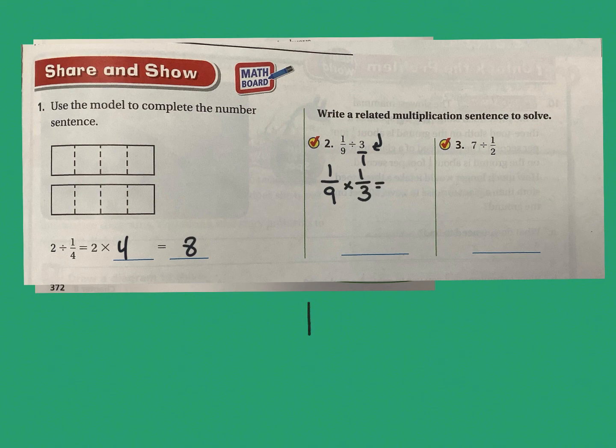This is saying I have 1 whole candy bar that is currently split into 9 equal pieces. 1, 2, 3, 4, 5, 6, 7, 8, 9. Pretend those are 9 equal pieces. I'm only focusing on 1/9 of it, and I'm dividing that into 3 equal pieces.